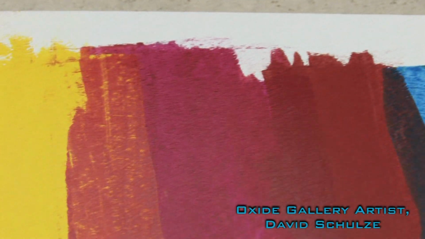Transparent paints, on the other hand, you can see through them, and you can see other colors that might be underneath them, or they have a different effect on the opaque colors that might be placed on top of them. So I thought I'd give you just a little demonstration about those two different kinds of paint and how they interact with each other while I'm making a painting.